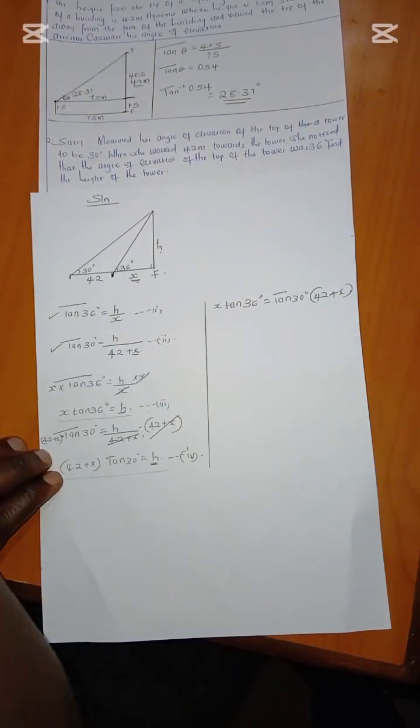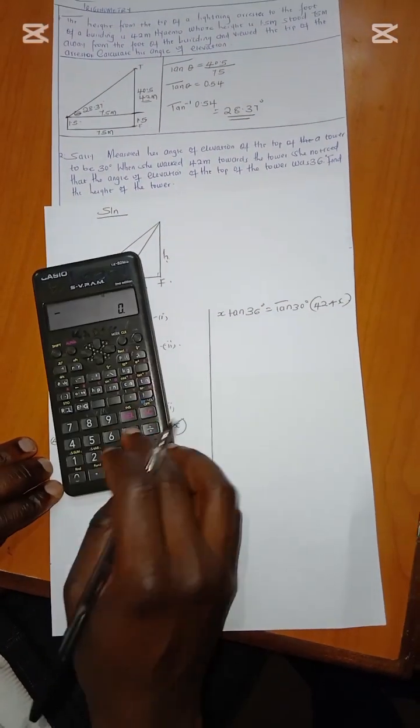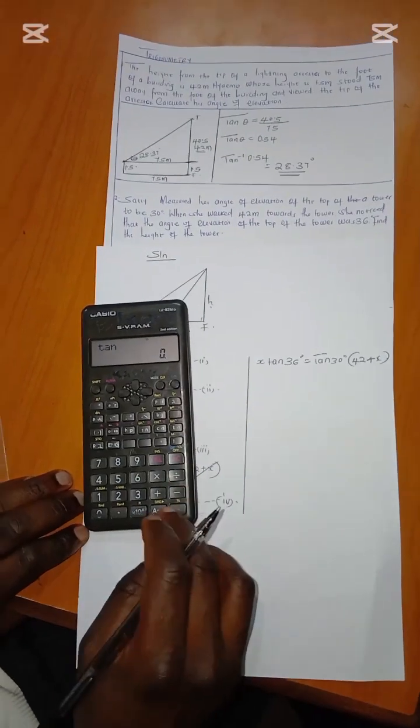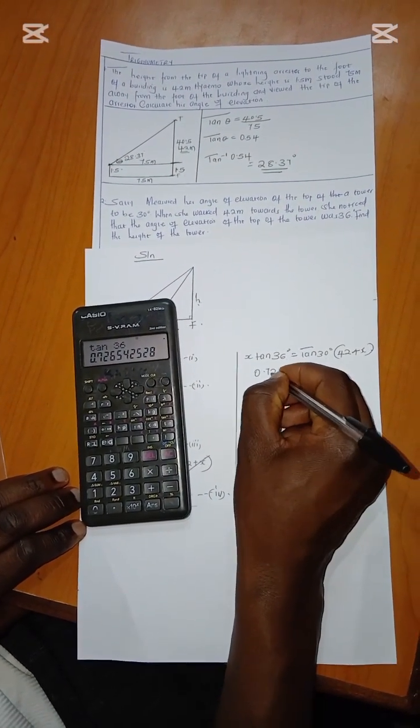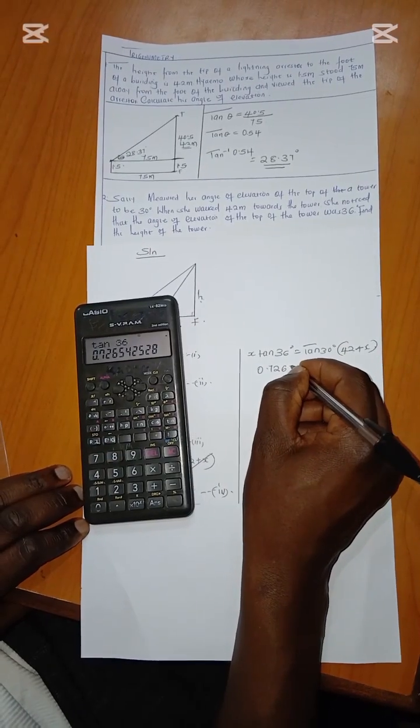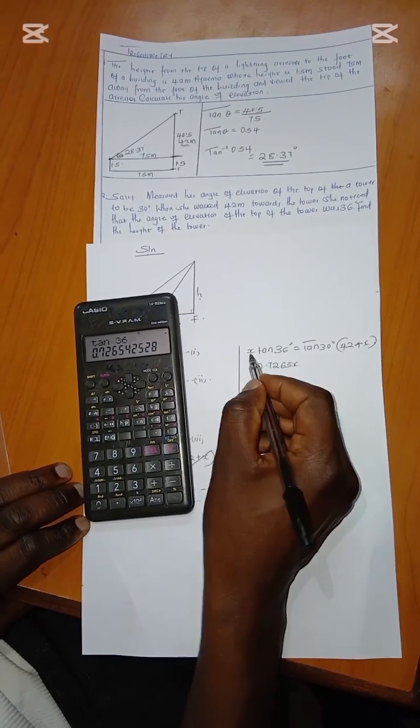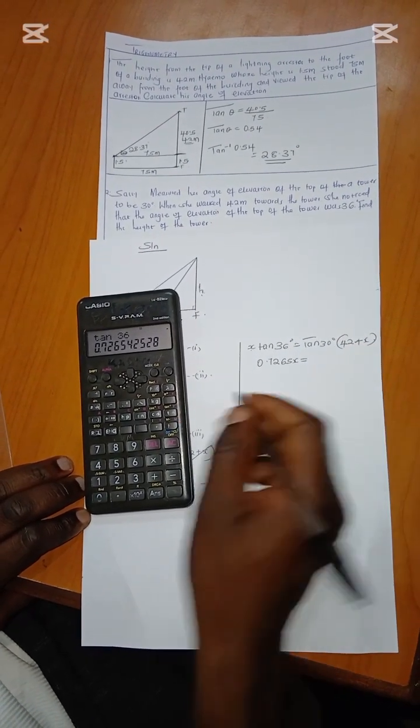Then open the bracket on both sides. So we'll have tan 36, which is 0.7265x, because I've multiplied this one times this one, equals, what is tan 30?